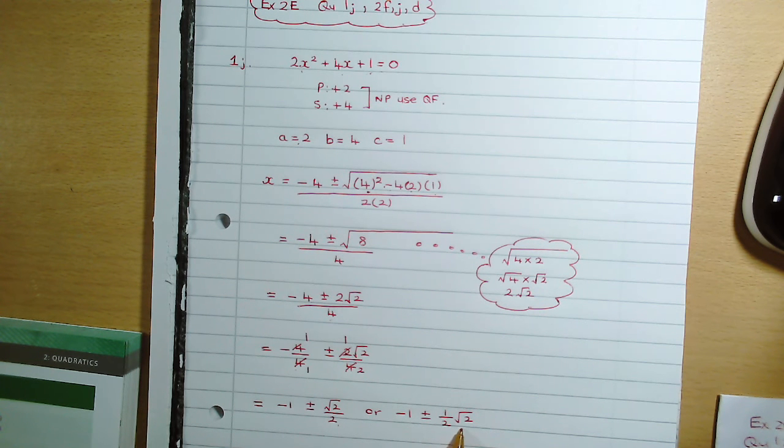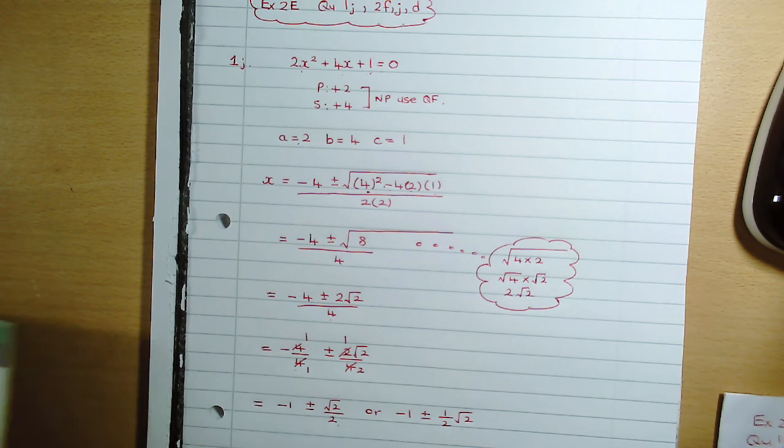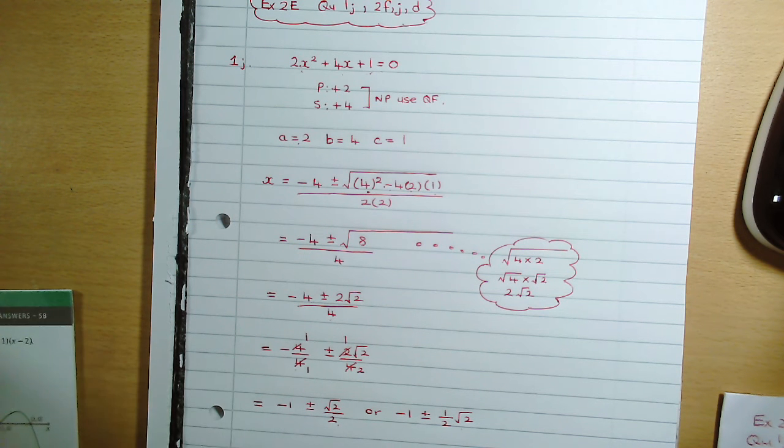Now, let's check the book. Yeah, the book doesn't appear to have the same answer.